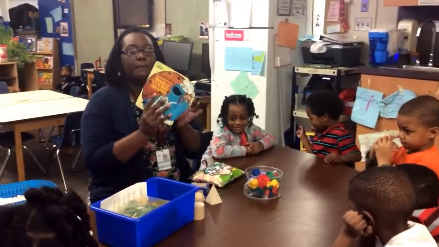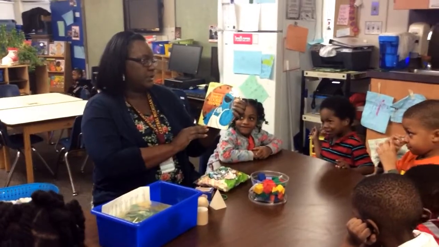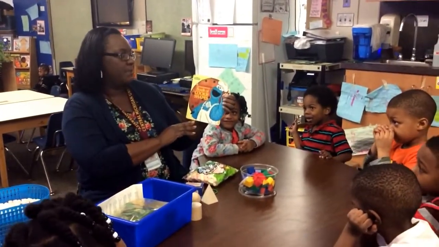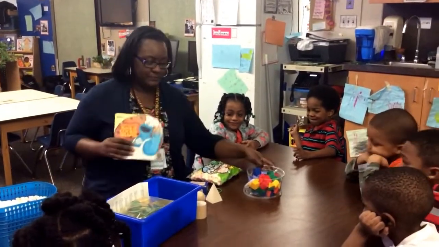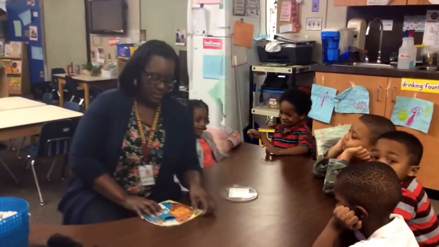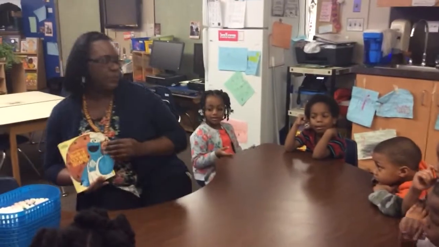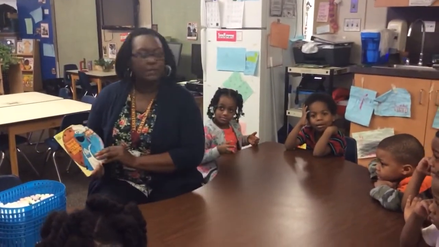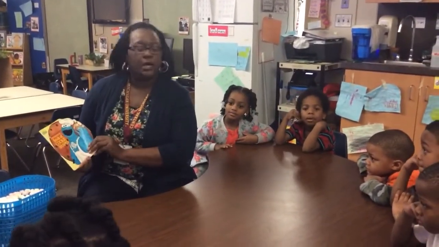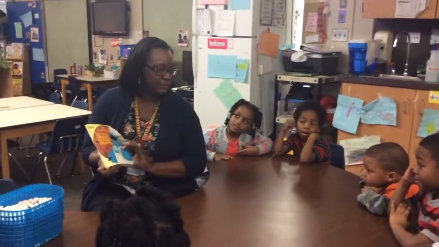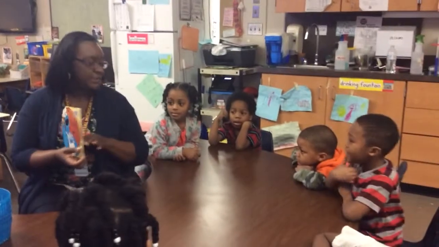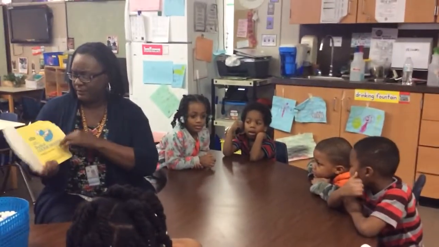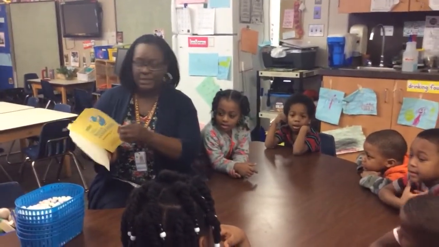And then I have a book, and the title of the book is Cookie Monster's Book of Cookie Shapes. So I'm going to start out with this. And we're going to start out with a story, and the title is Cookie Monster's Book of Cookie Shapes. This is the front of the book. This is the back of the book, and everybody knows this is what holds the pages in.